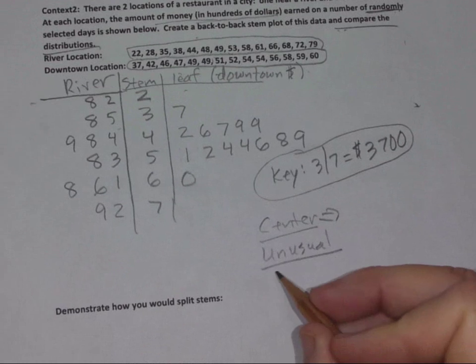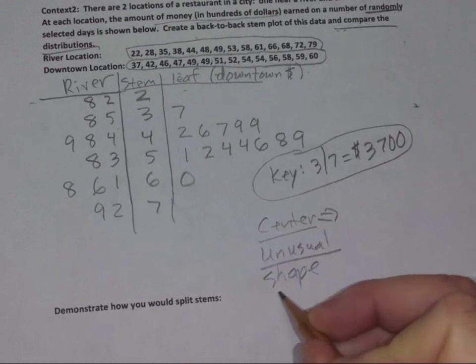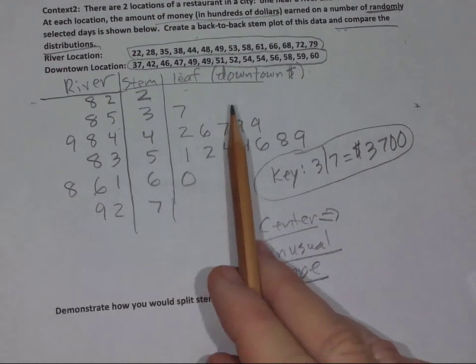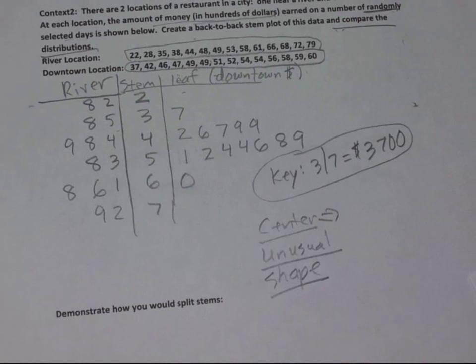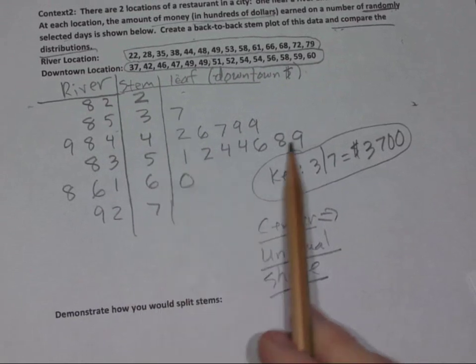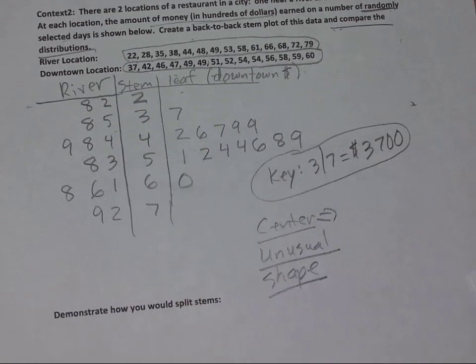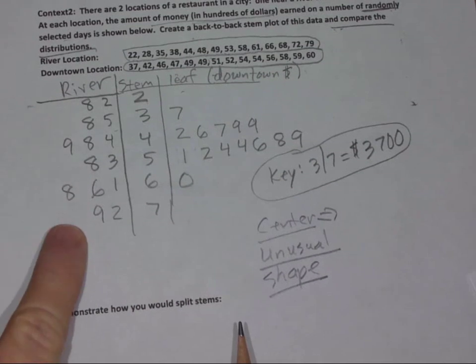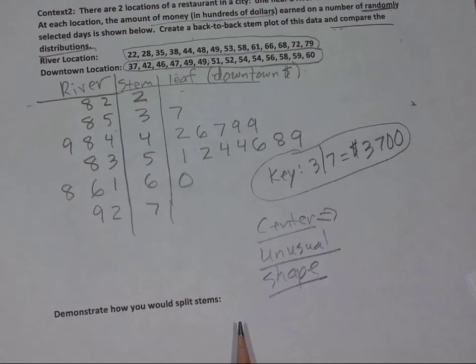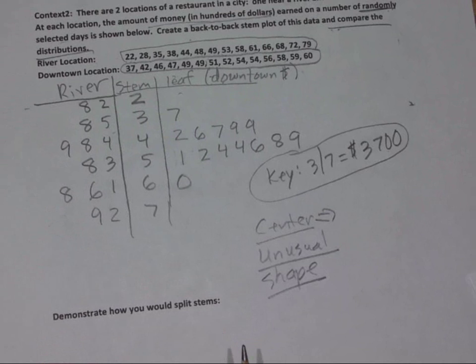And in regards to the shape, you just describe their shape. You would say the shape for the downtown is pretty symmetric and mound-shaped, whereas for the river, I would say that's pretty uniform. It's going pretty much straight across is how I would describe that.